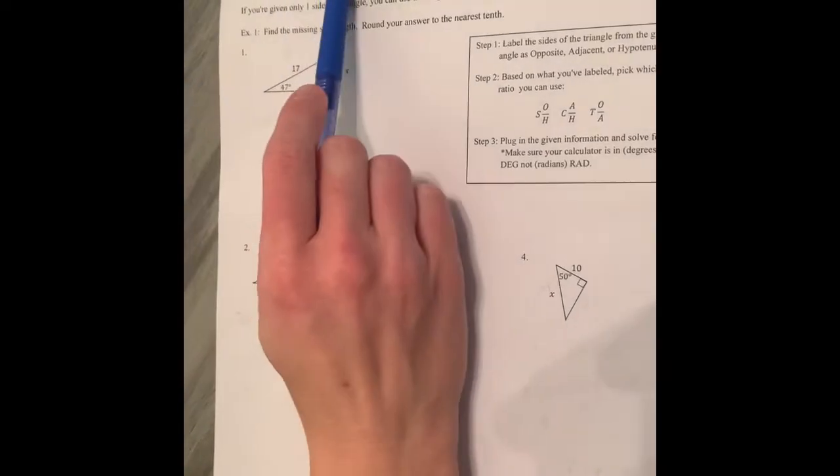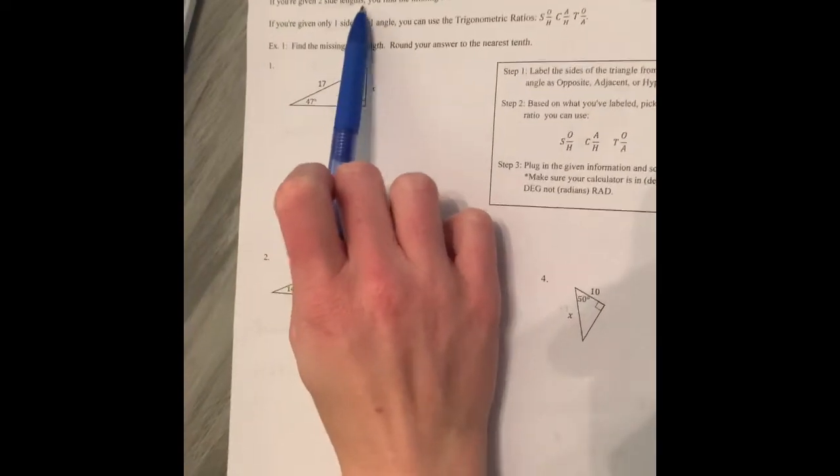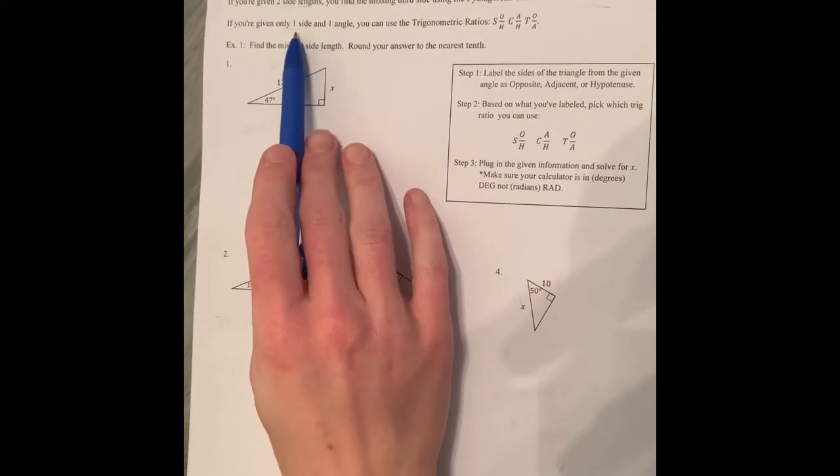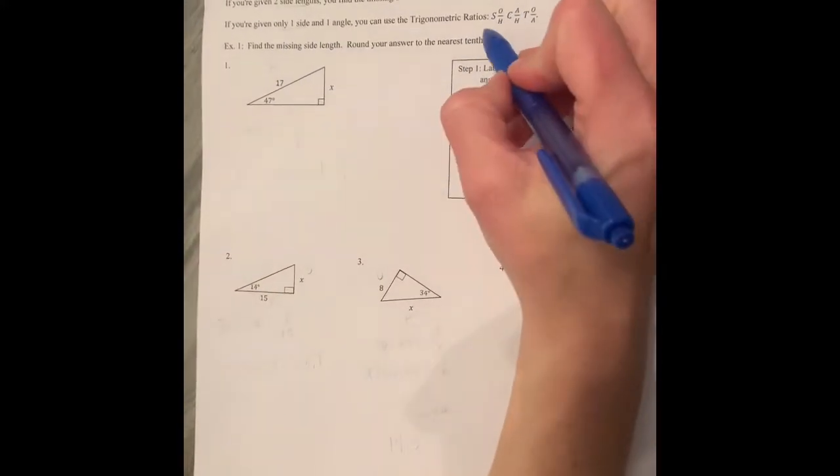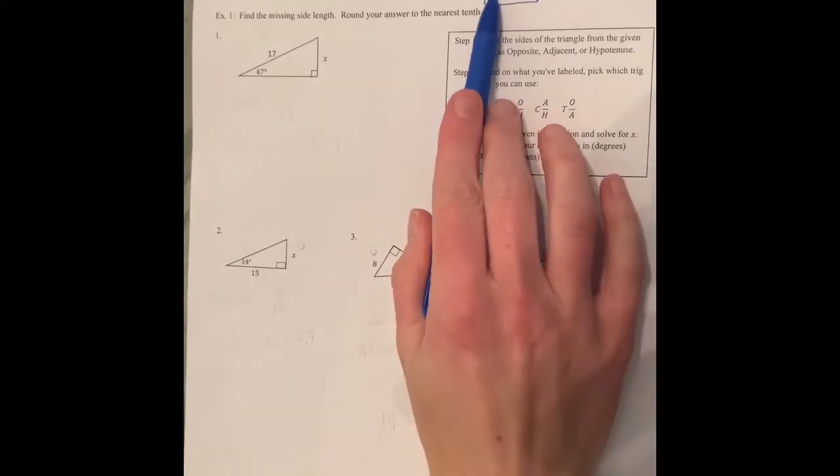Hi everyone, welcome to day 2, using trig to find missing side lengths. So if you're given 2 side lengths, you can always use Pythagorean theorem to find the third. If you're only given a side and an angle, then depending on what side you're given, you can use your SOHCAHTOA, your sine, cosine, and tangent ratios to help you find that missing side.